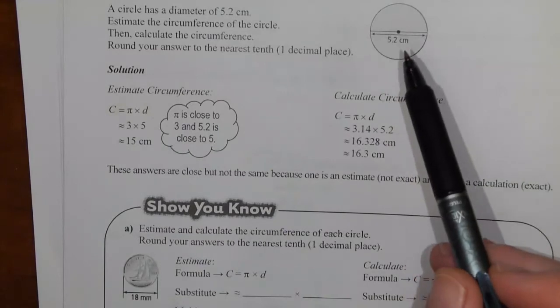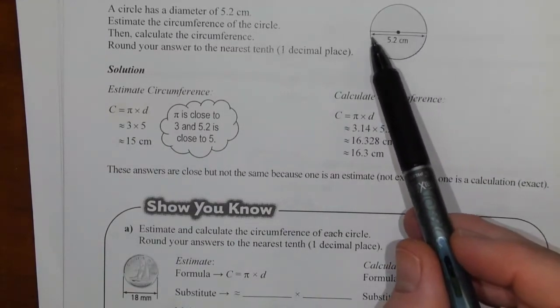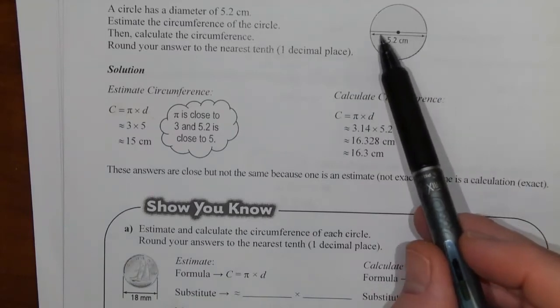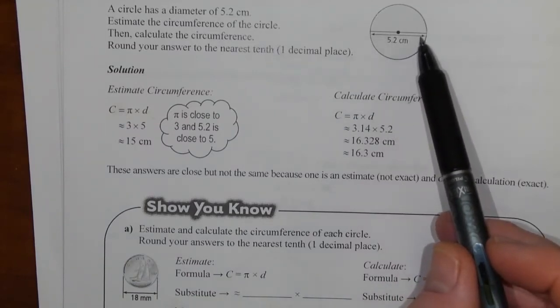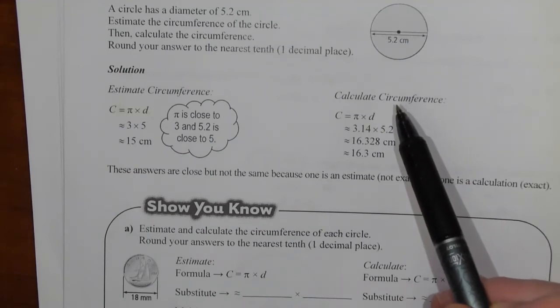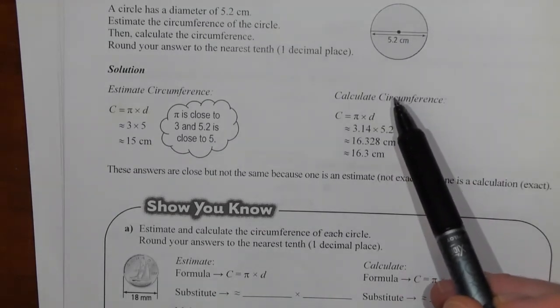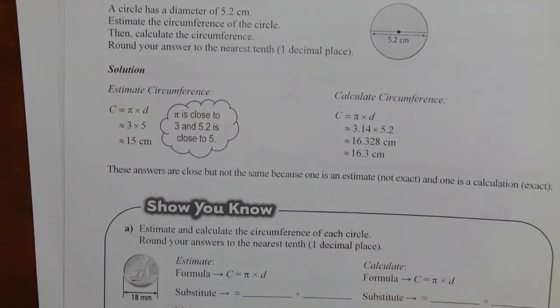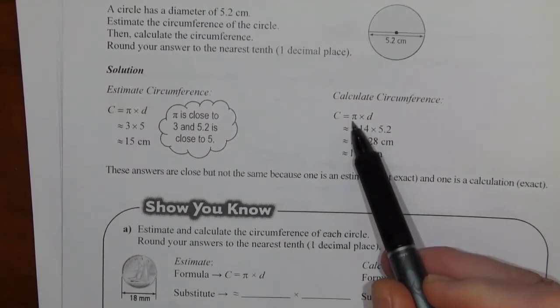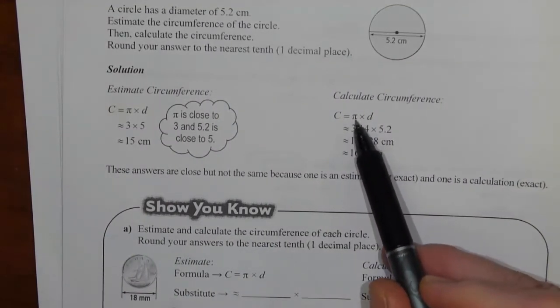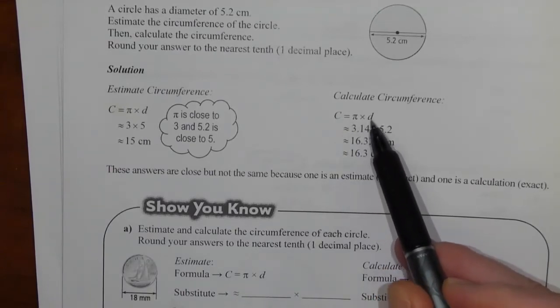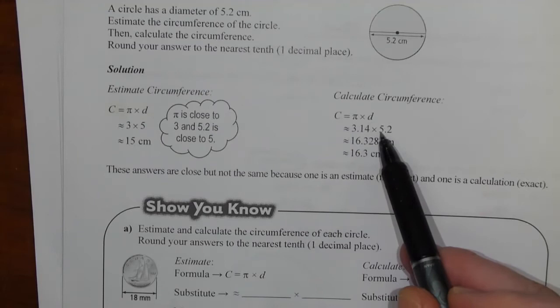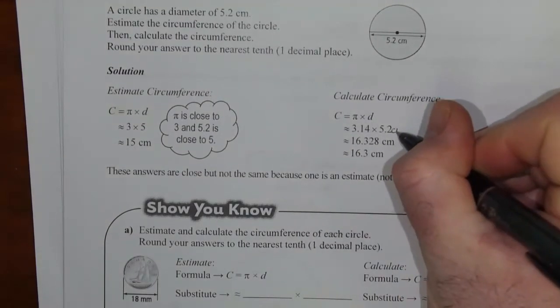Now clearly this is not to scale on this diagram, on paper at least. This is closer to about 2 centimeters across, not the 5.2. If you were to draw it to scale, then you would see quite quickly that, oh, well, maybe 15 centimeters is pretty close. So that's our estimate. So we're going to now calculate it using the specific numbers we've been given and see how close we get. So instead of the symbol for pi, we're going to use the numbers 3.14. And instead of d for diameter, we're going to substitute in 5.2 centimeters.